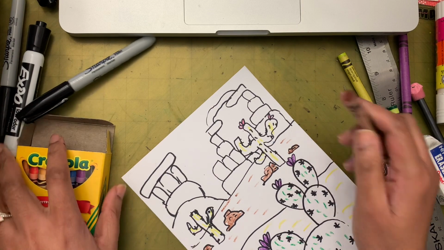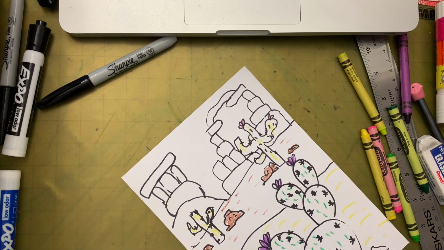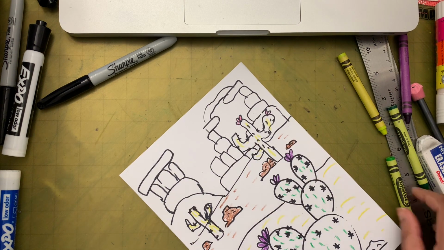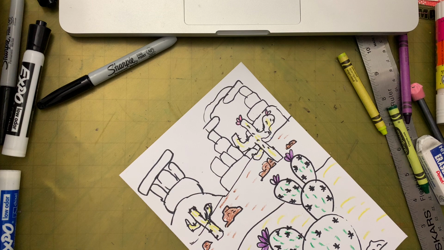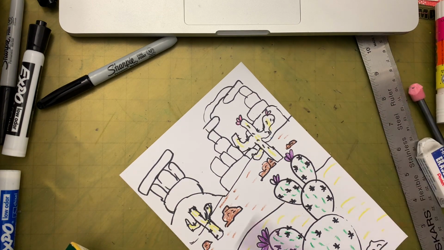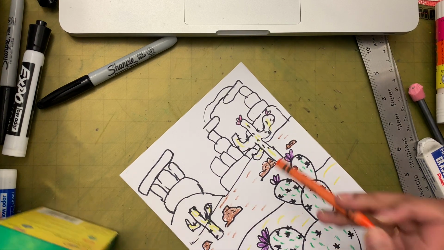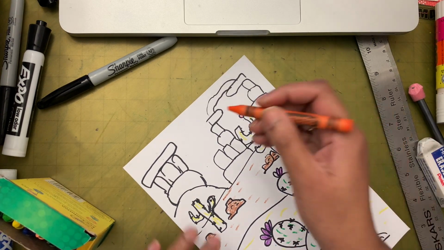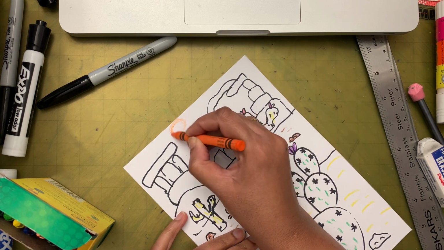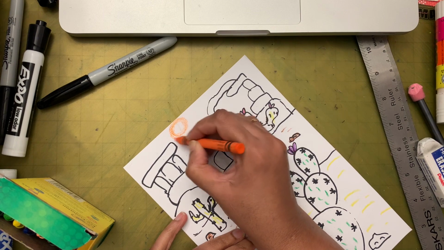Okay, so based on what time of the day it is, if it is nighttime, you can add stars in the sky, or you can add clouds, or maybe birds, whatever you want. Maybe I'm going to add, it's like nighttime, and a moon.